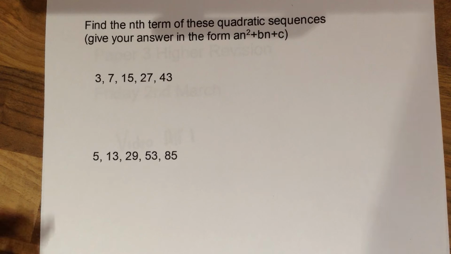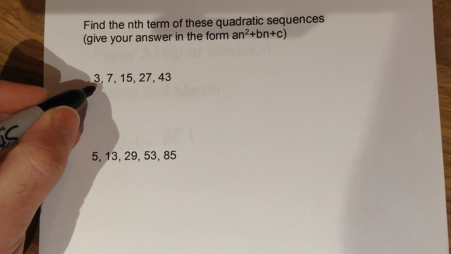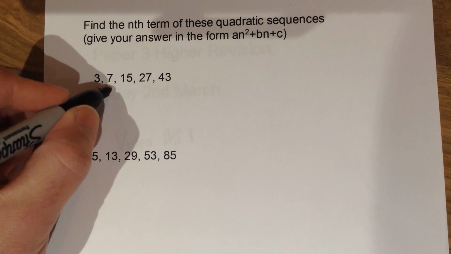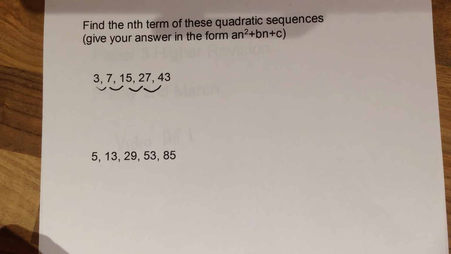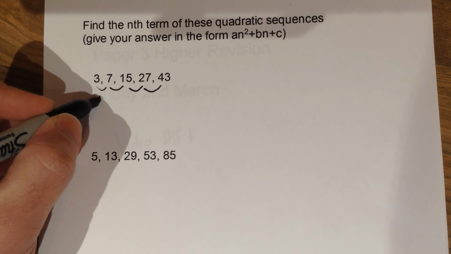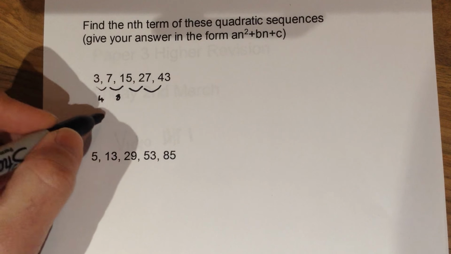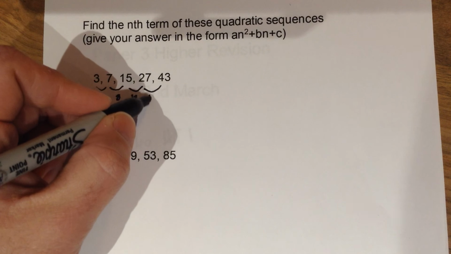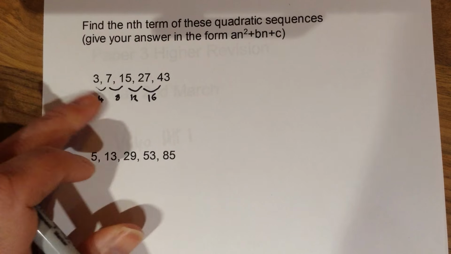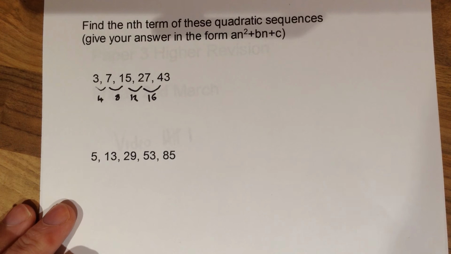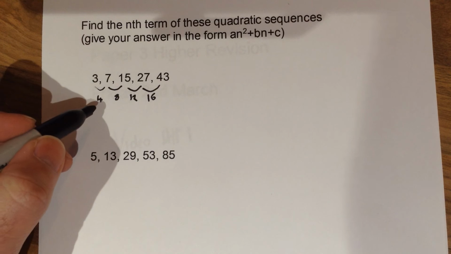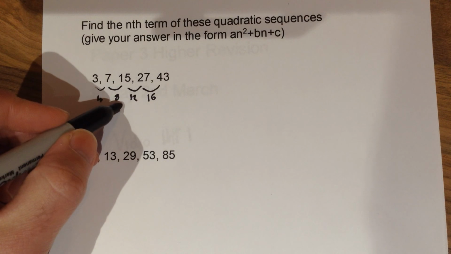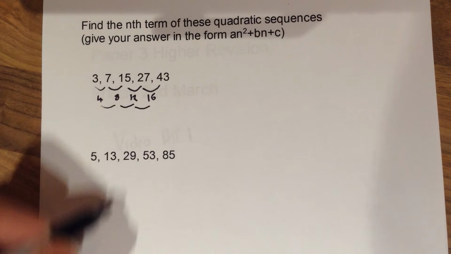So the first thing we need to do, looking at this sequence, is work out what it goes up by each time to get from one term to the next. So here, if we look, we've gone up by 4, then 8, then 12, then 16. This is the bit that tells us it's not a linear sequence, because it's going up by a different amount each time. So then our next step is we actually find out what the differences are going up by.